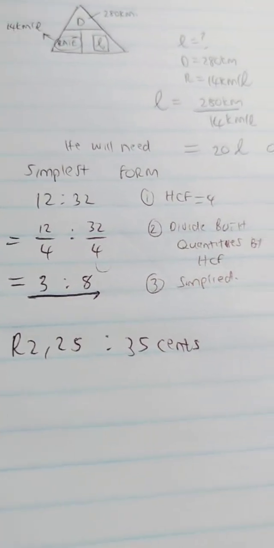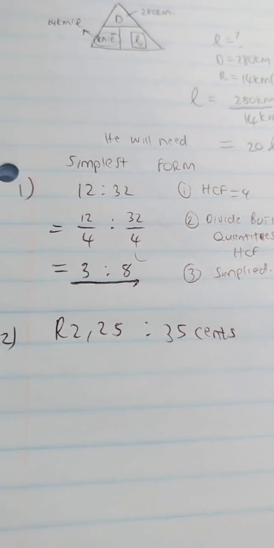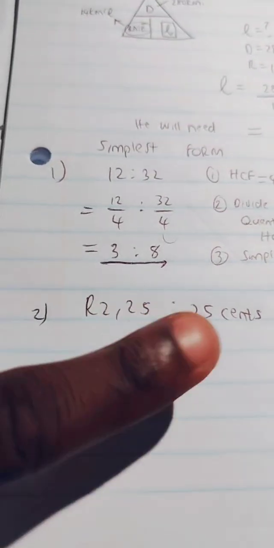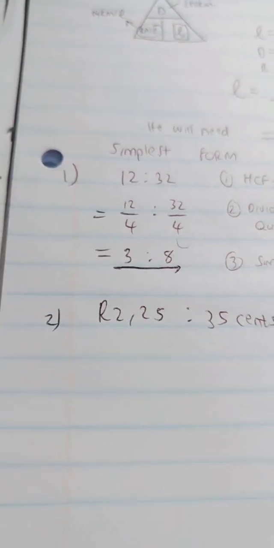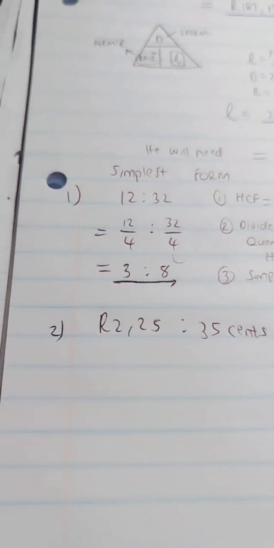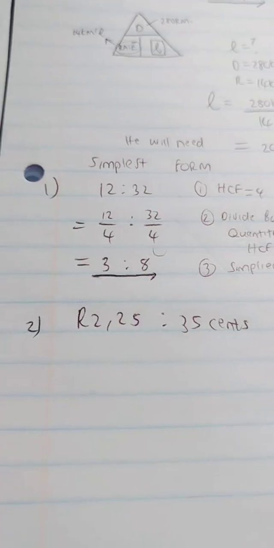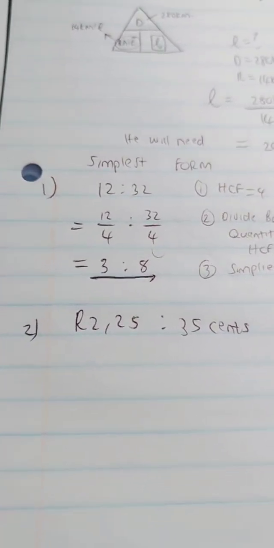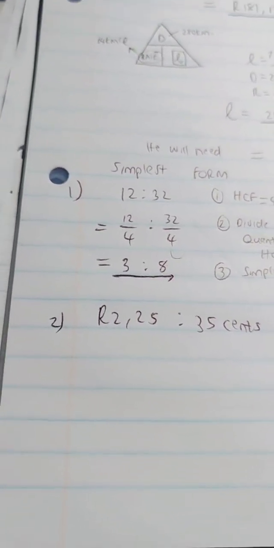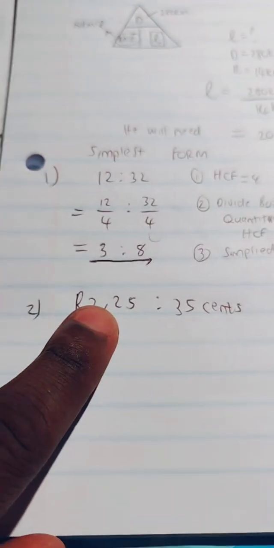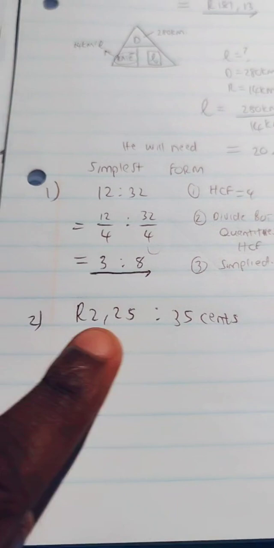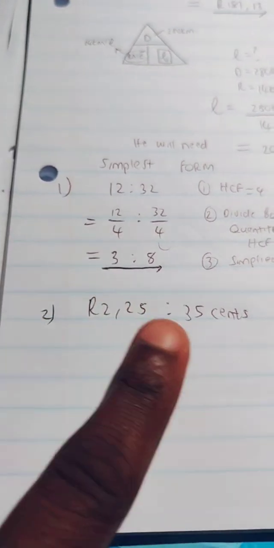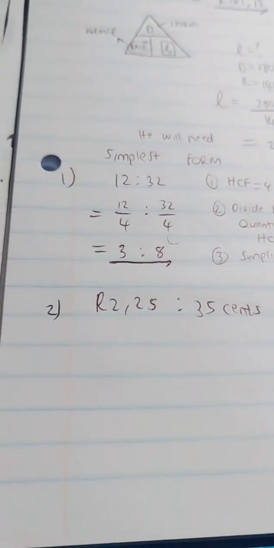Now, remember, a ratio can be simplified if both your quantities are of the same unit. Currently here we have rands, whereas this side we have cents. We can't have rands and cents, so we need to convert these rands into cents.